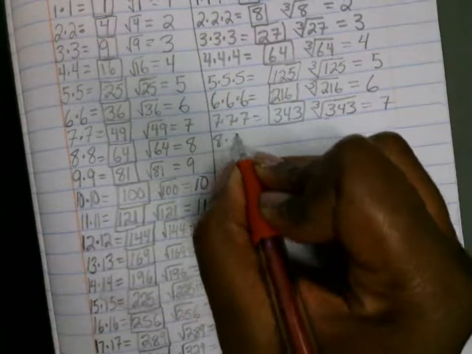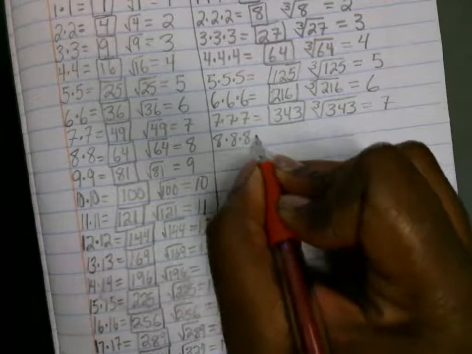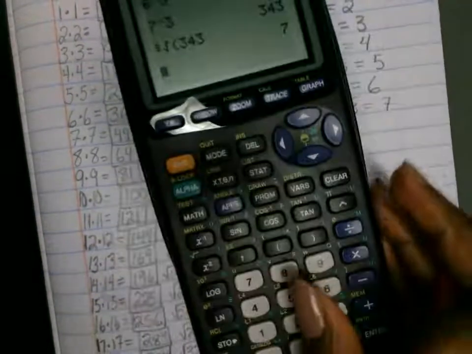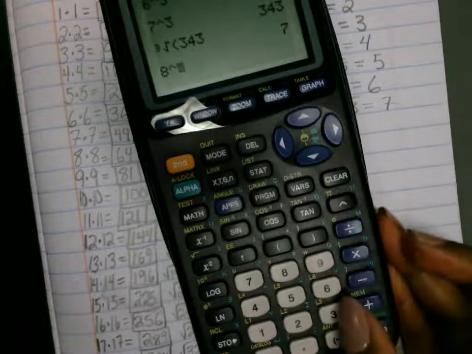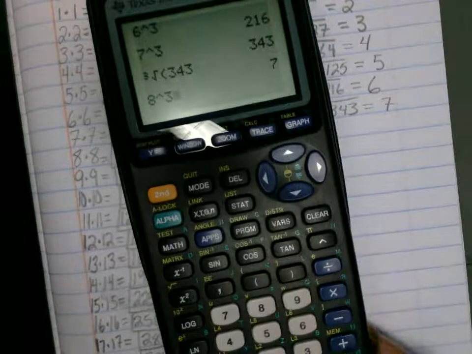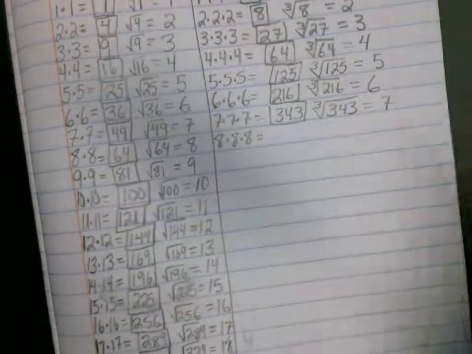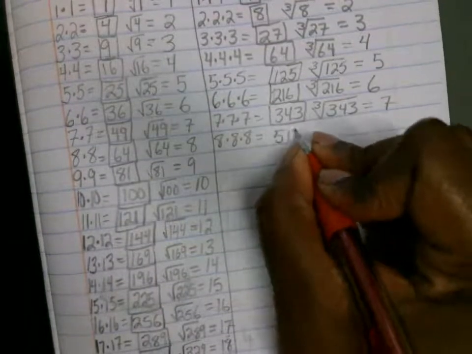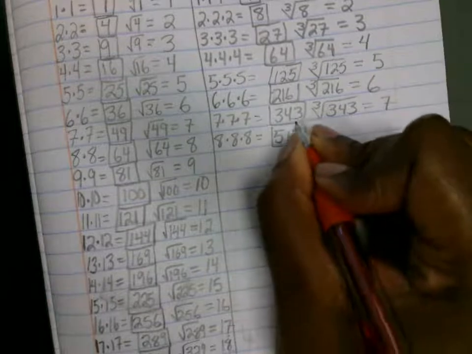Let's make another perfect cube. 8 times 8 times 8. Okay, that's 8 to the third power. 8 caret key 3. What's 8 to the third power equal to? 512. Very good, Neil. 512 is a perfect cube.